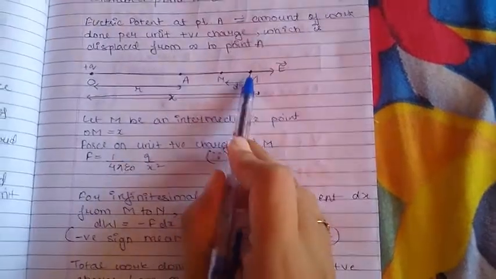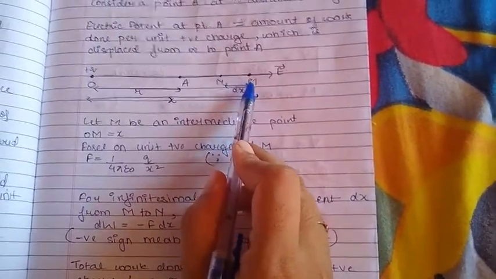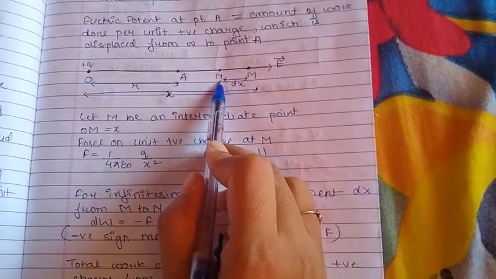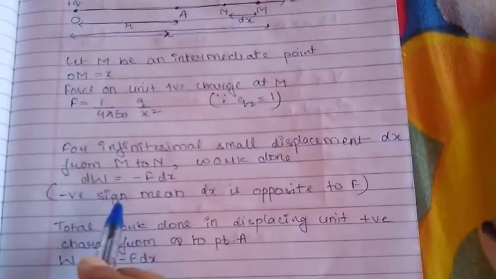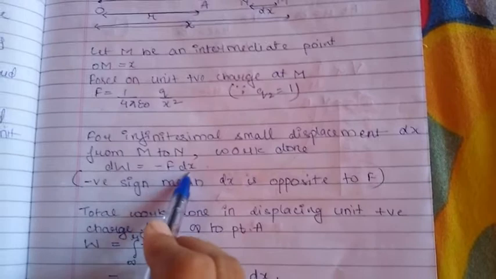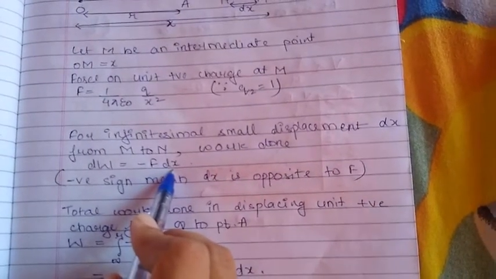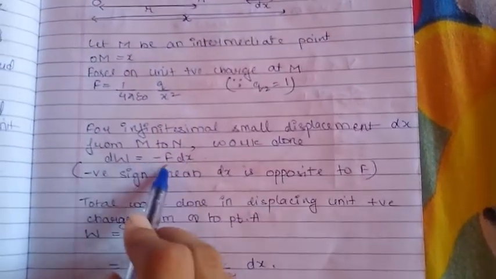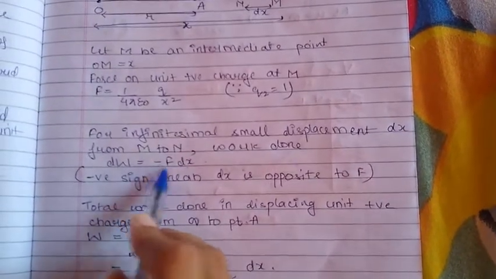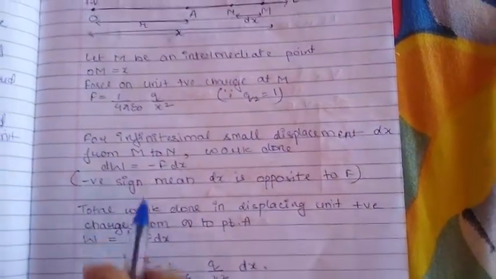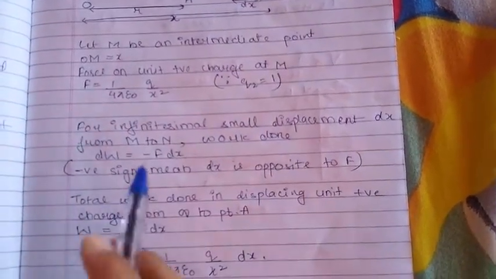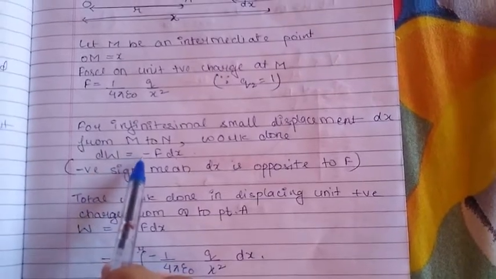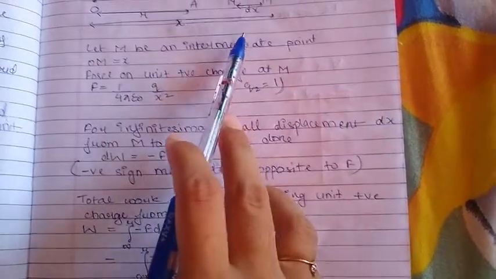Now if we consider that this charge at point M is displaced by a small distance dx, displaced to N, for that the work done will be the force into displacement. So this is the force and the displacement which we have considered, which is MN equal to dx. So this work done is force into displacement. Now this negative sign here means that the displacement is opposite to the direction of the force. This was the work done for a small displacement.